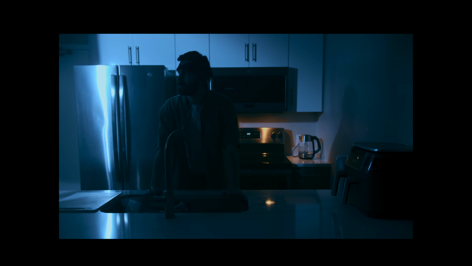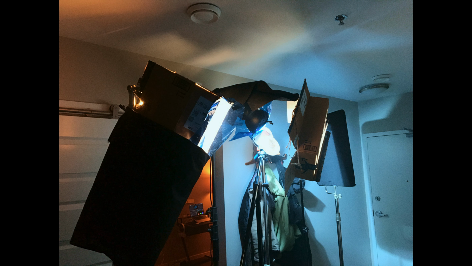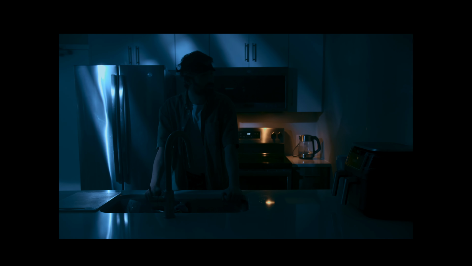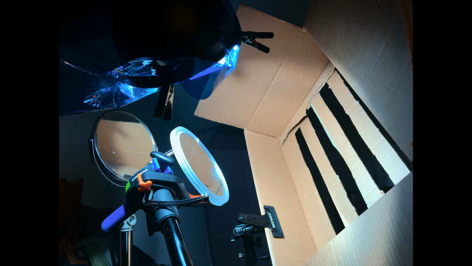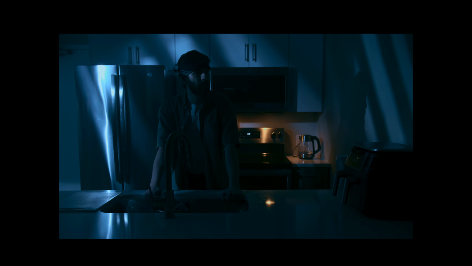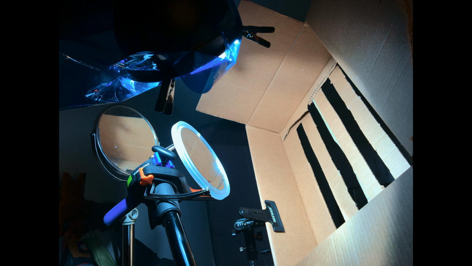The first thing I did here is grab the Godox SL60 and put it on a stand with blue gel and point it at the wall. Then I add my DIY gobo and try to create some depth here. I call this shadow kick. Next thing is a mirror. I love to use it because you can always turn one light into two.